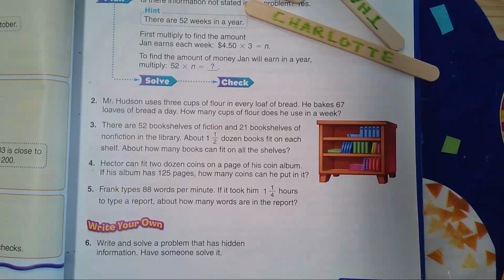So 1 1/4 hours: 1 hour is 60 minutes, 1/4 of an hour is 15 minutes. 60 plus 15, 75 minutes. 88 words per minute, 75 minutes of typing. How many words are we talking about here?